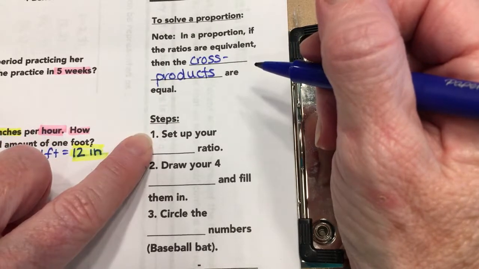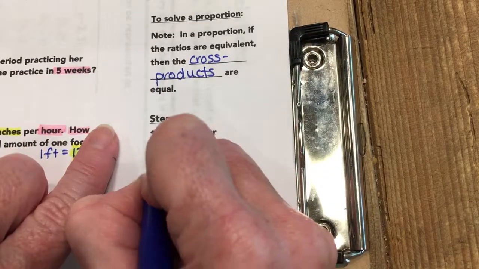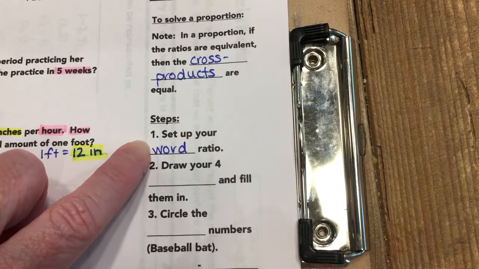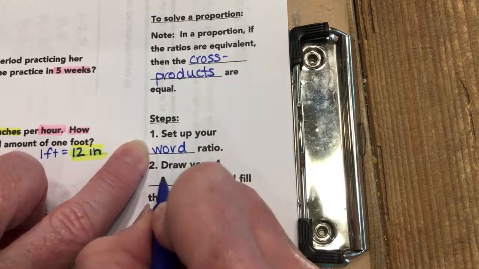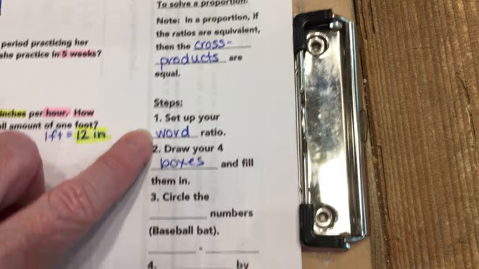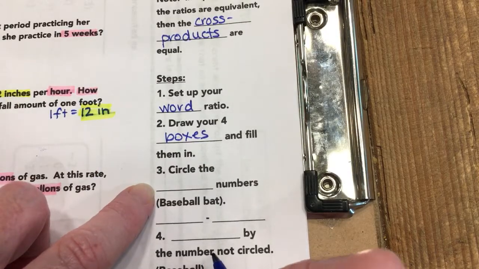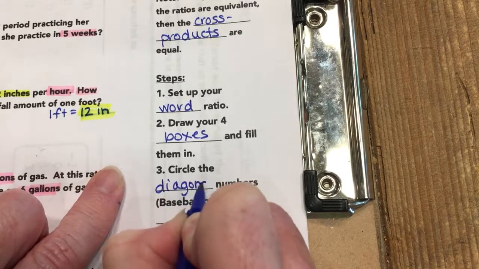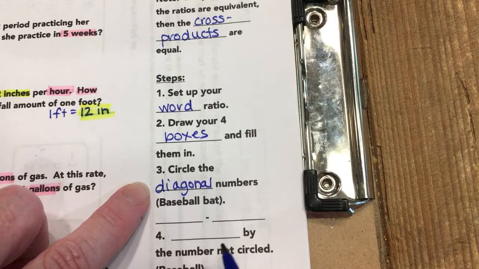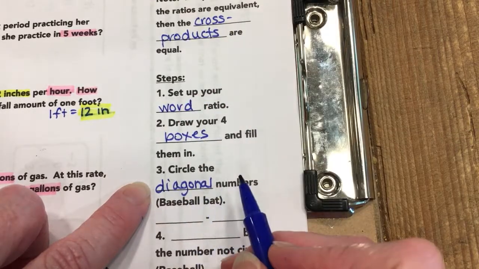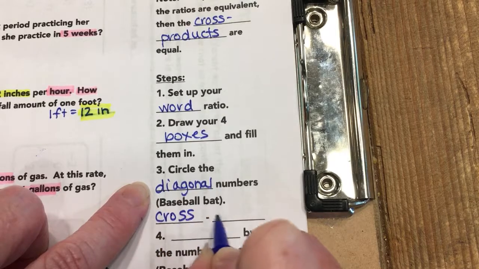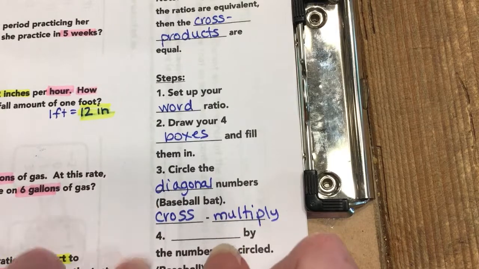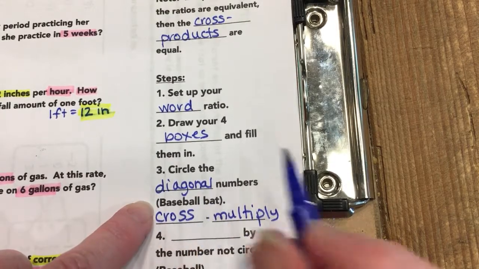All right, so when you're solving a proportion, your first step is still to set up your word ratio. Now, we've already done this part because we kind of split it into two pieces. But if you're just starting from the beginning, you want to start with words. Then you're going to draw your boxes, fill them in, okay? And then you're going to look at cross products. So you're going to circle the numbers that are diagonal from each other, okay? Because a product means multiply. So you're going to cross multiply, basically, the diagonal numbers. We use baseball bat and baseball to sort of remember how to do this. I'll show you what I mean in just a minute.